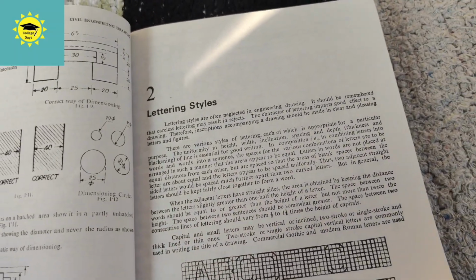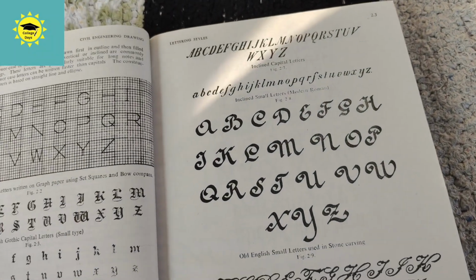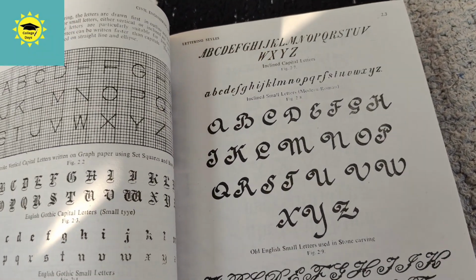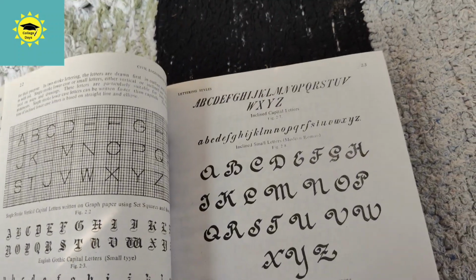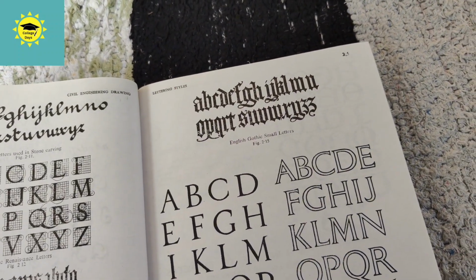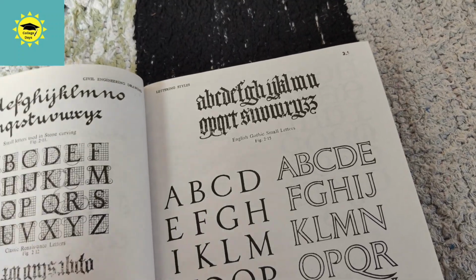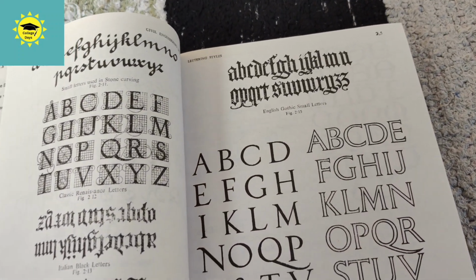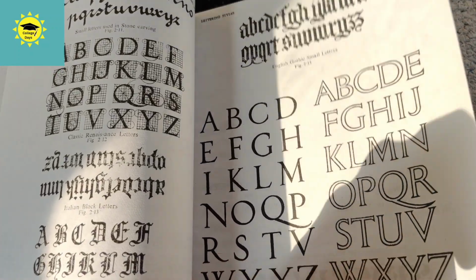So here if you see the lettering styles and all these things, these are outdated. Just for your information about what kind of lettering styles there are, this is okay, but I don't think it's needed now, because you're not drawing by hand anymore.